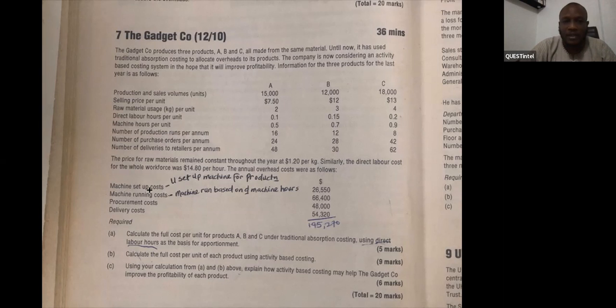Now, our machine setup cost, that is production runs, is in total terms. This is the important thing in doing ABC: the ones that are specific activity driven are going to be in total terms, while the ones based on hours, whether machine hours or labor hours, will be the volume driven ones.